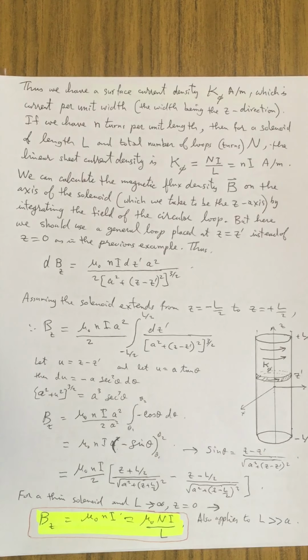Now, for a thin solenoid, the length L is much larger than the radius a, and if L goes to infinity, then z becomes 0, because any value of z is just as good as 0, because you look at the solenoid and you see that it goes from minus infinity to plus infinity.